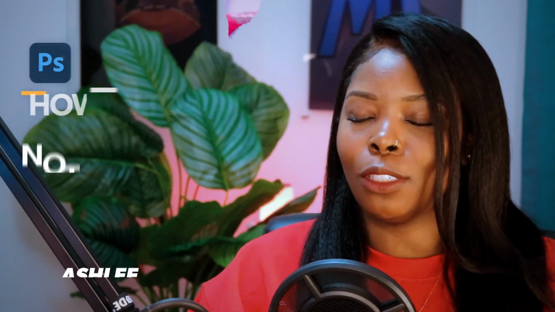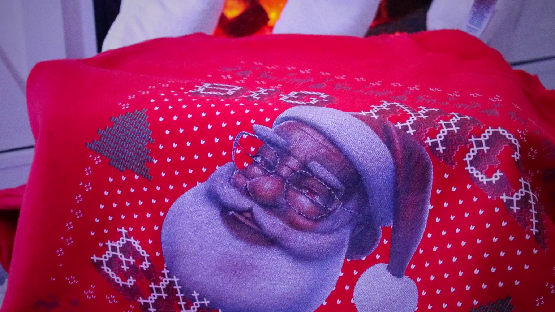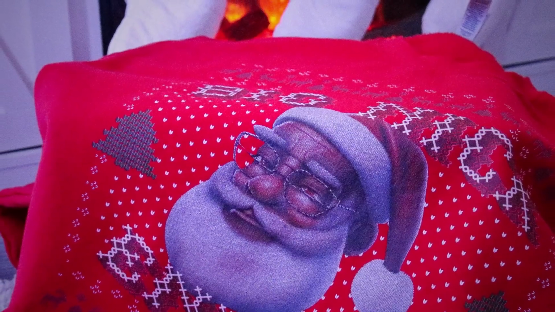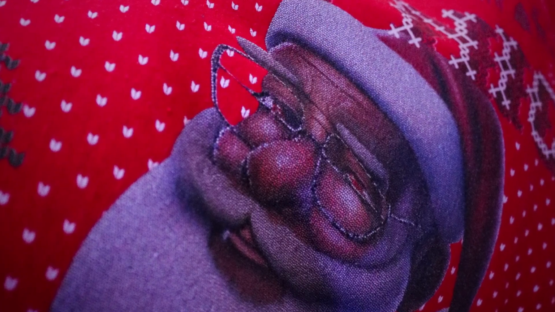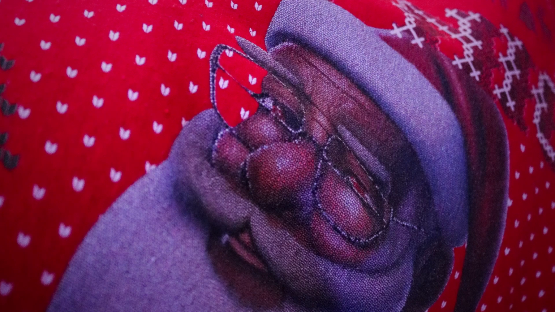Christmas sweater design that's really popular, featuring Santa himself. Now we will be doing all of this in Adobe Photoshop, so you'll be learning some masking techniques and we're going to be applying some textures as well.